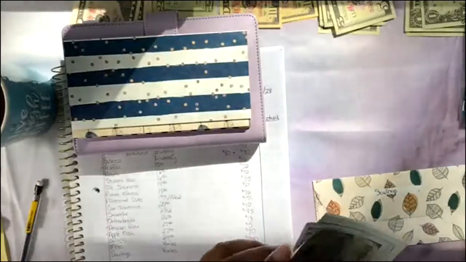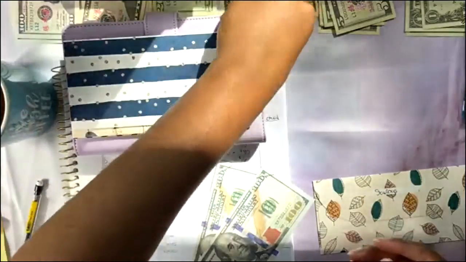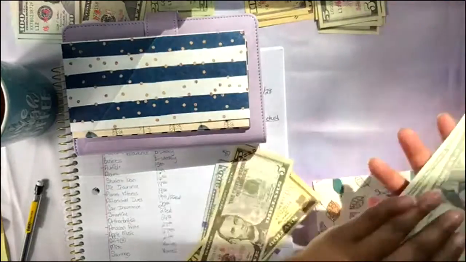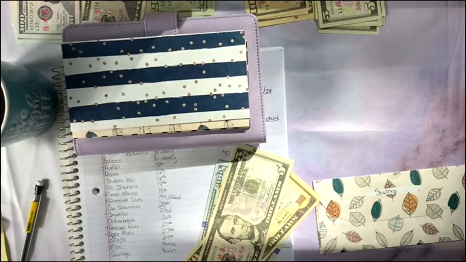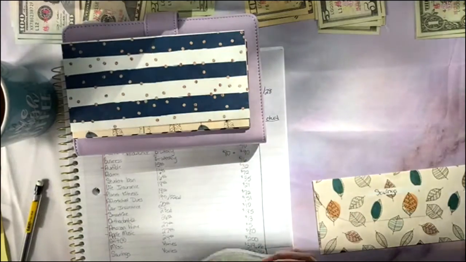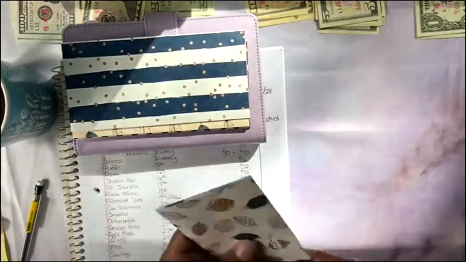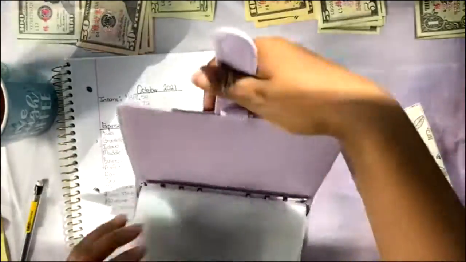So we'll do 1, 2, 3, 300, 10, 15, 16, 17, 18, 19. So savings is $319. And that is all for this particular cash envelope stuffing.